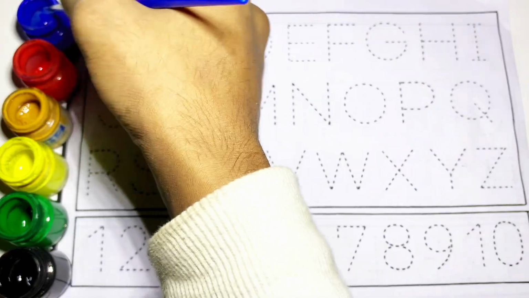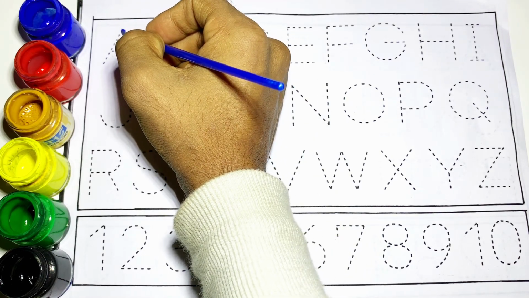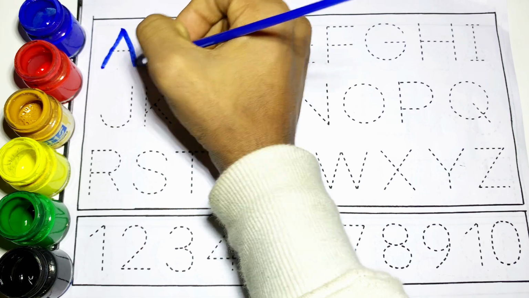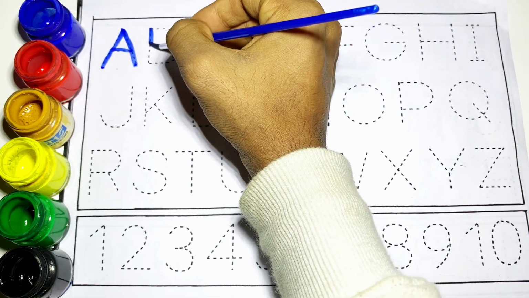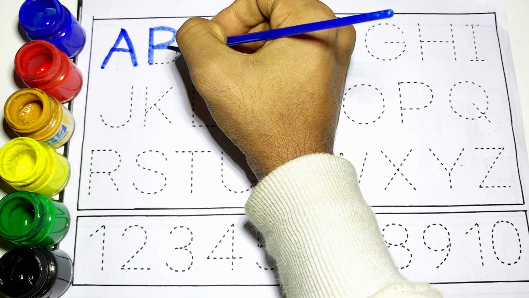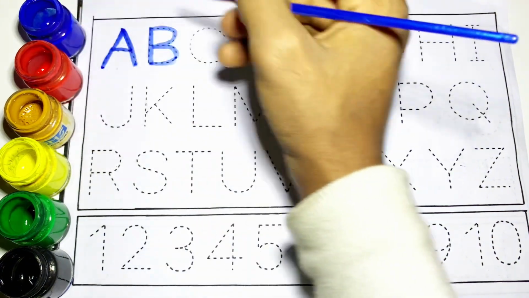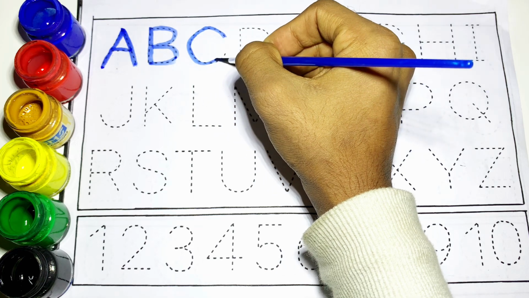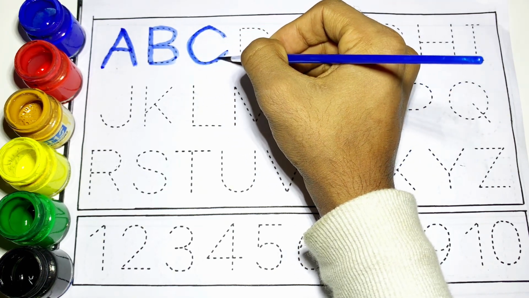Kids, first draw A. A for apple, A for aeroplane, and use blue color. B. B for ball, B for bat. Kids, now draw C. C for cat, C for car, and again use blue color.